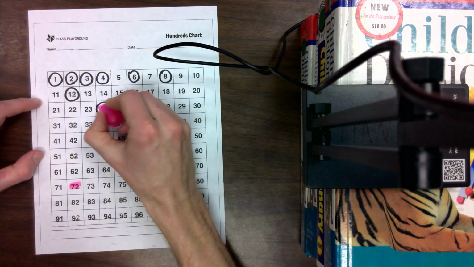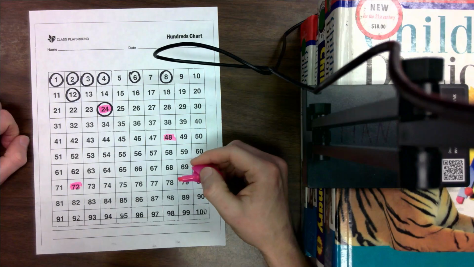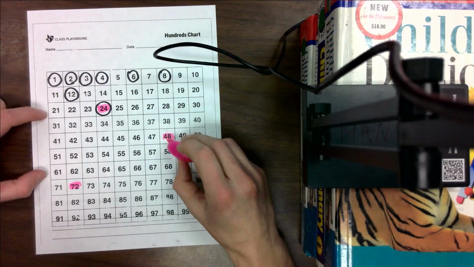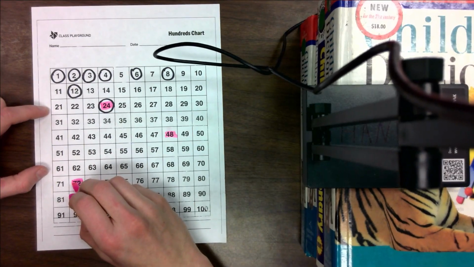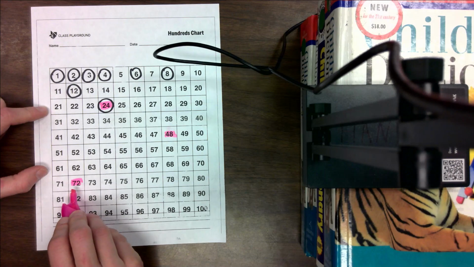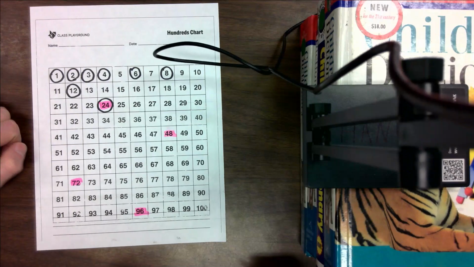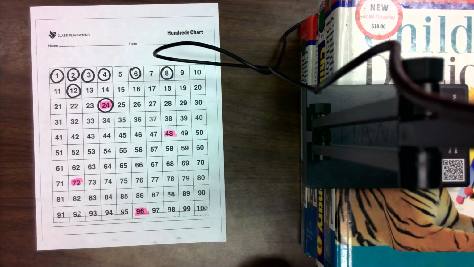24 also needs to be highlighted. Very important, because if we're counting by 24, the first thing we say is 24. So that's the first multiple. Second multiple. Third multiple. We want to add 24 to 72. So 72 plus 24 would give us 96. And so these would be the only ones they could shade if we were working with 24.